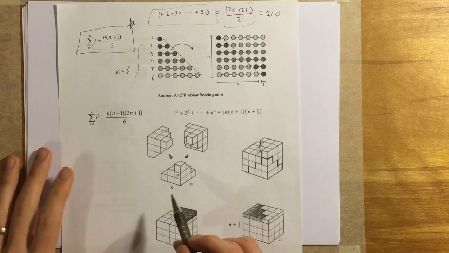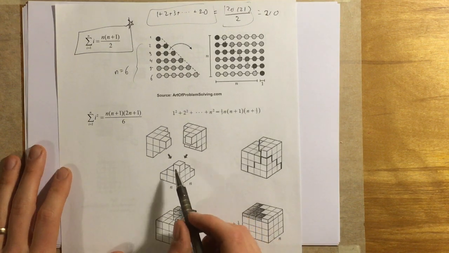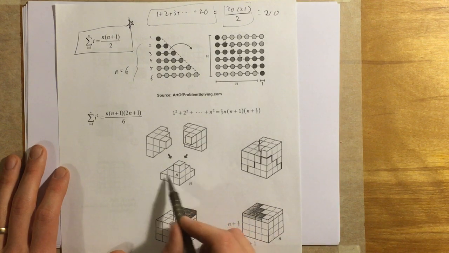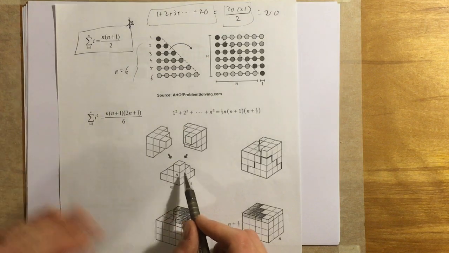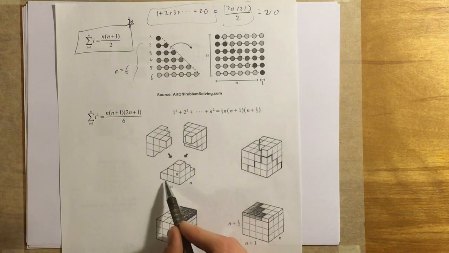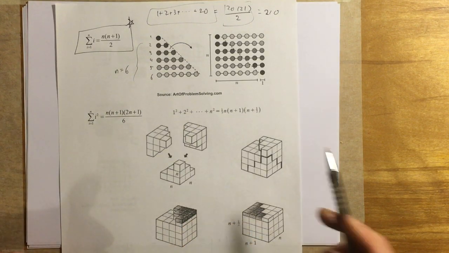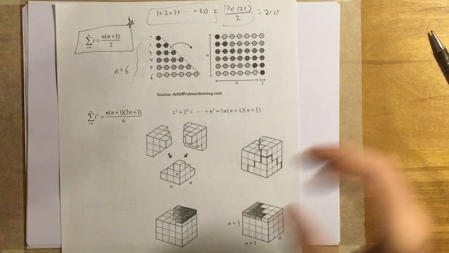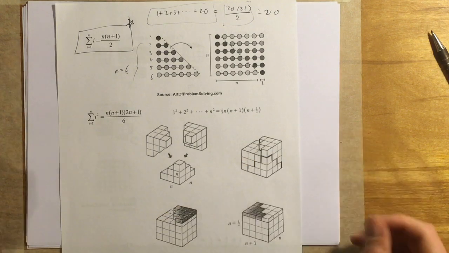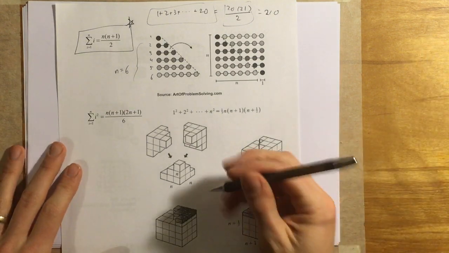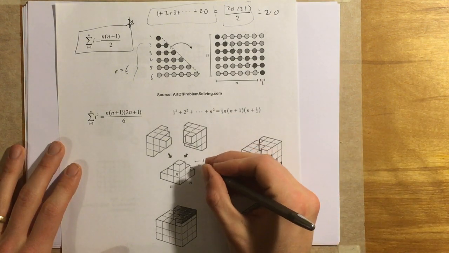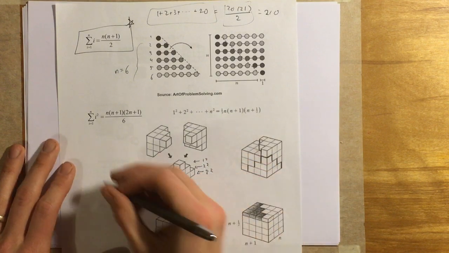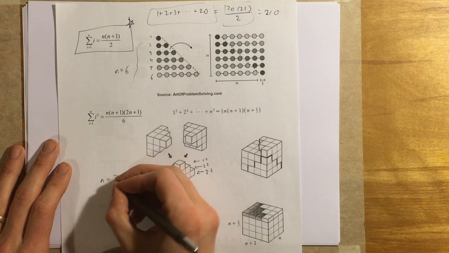Oh, that's right. We're adding up sets of squares. So the top row here is 1 squared. Then the next level down is 2 squared, and the next level down after that is 3 squared. Okay, so if you stack up groups of blocks that are squares, successively larger squares, this is like adding up 1 squared plus 2 squared plus 3 squared. So this is representing n equals 3.